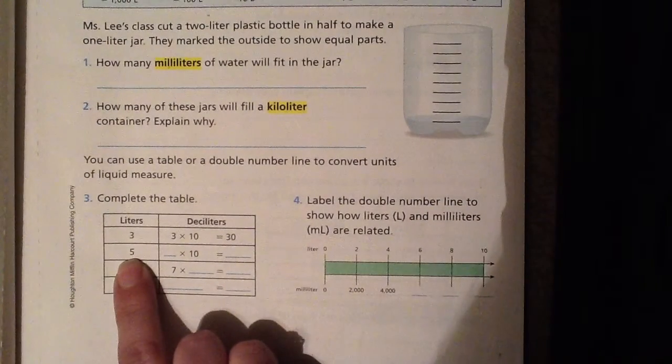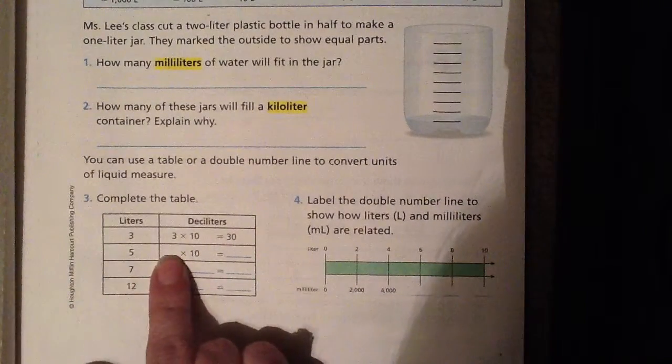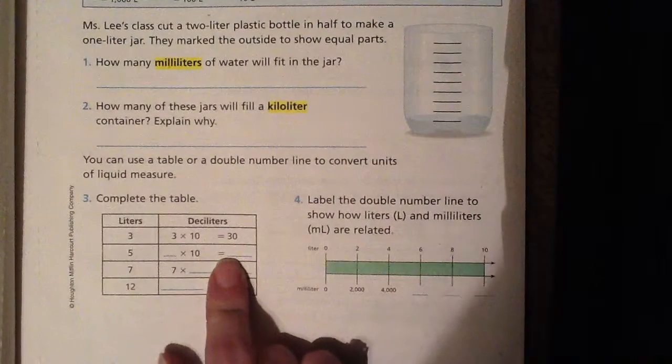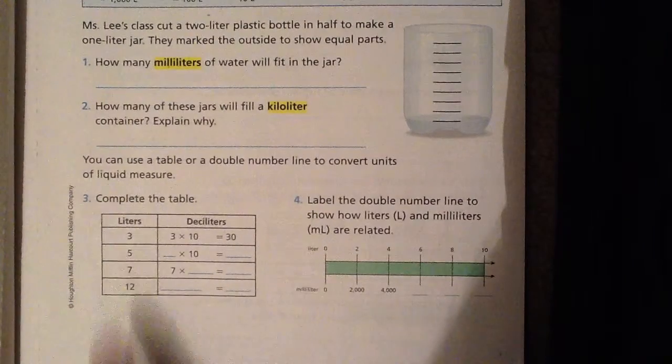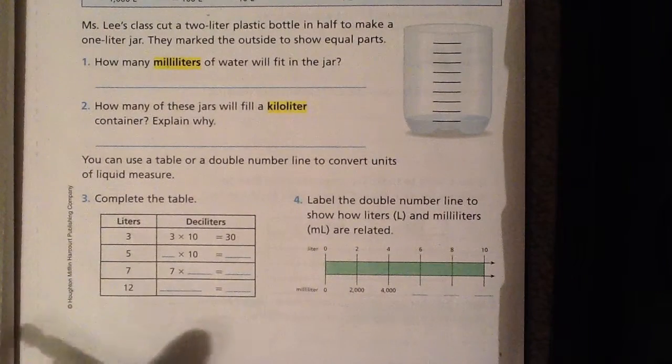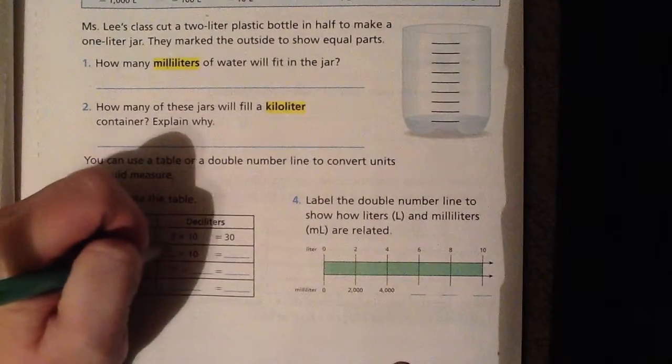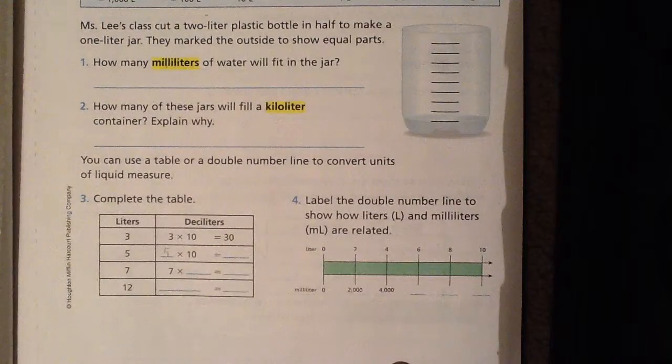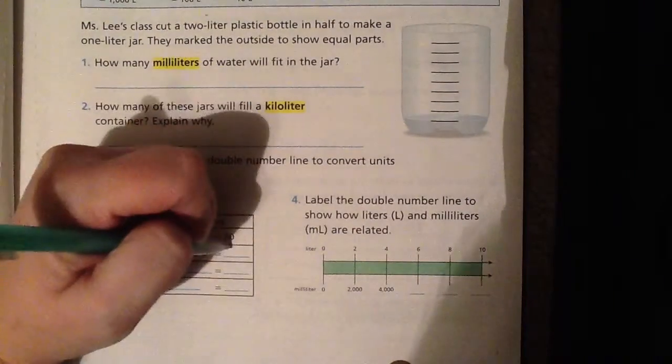If we have 5 liters, what will we need to multiply by 10 to get how many deciliters are in 5 liters? We place a 5, and when we multiply 5 times 10, we get 50.